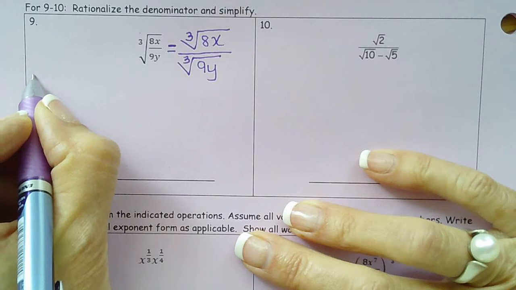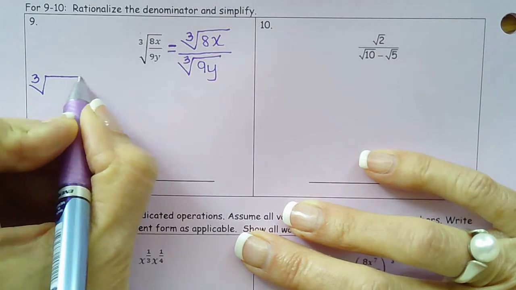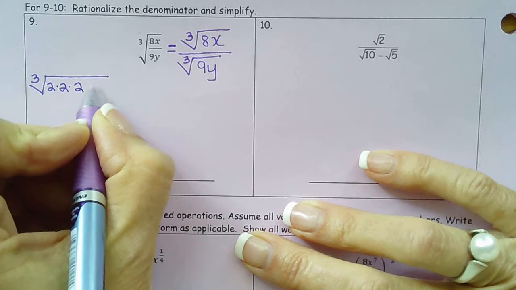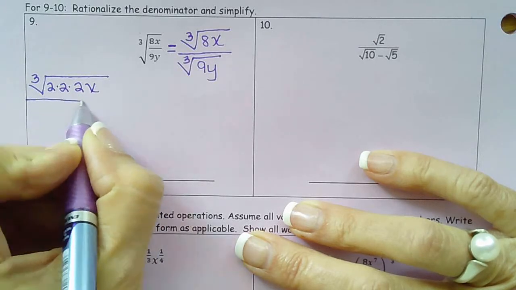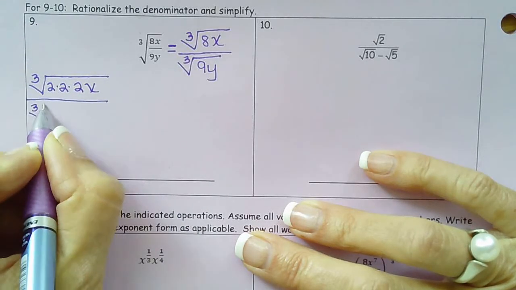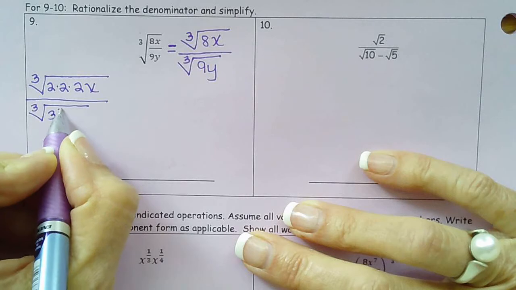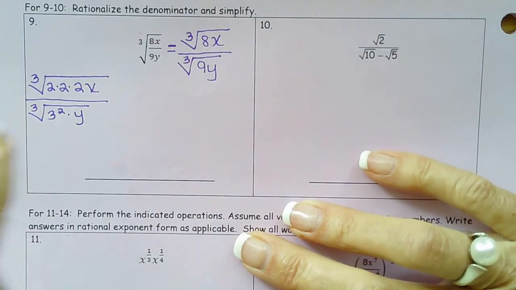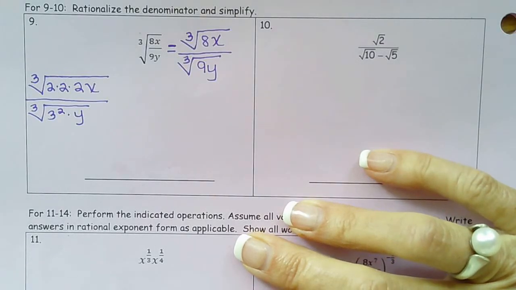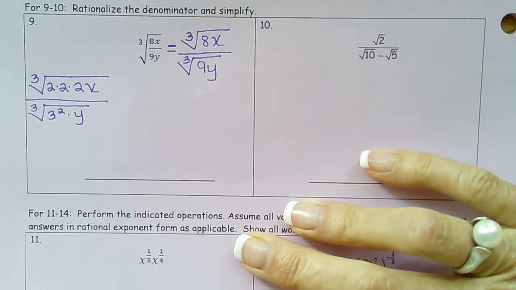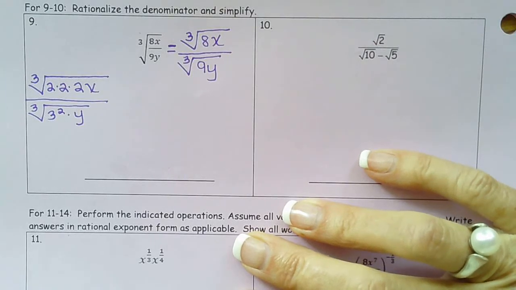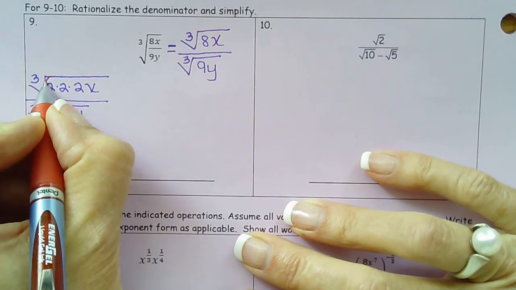So let's go ahead and break that down. 8 is 4 times 2, which is 4 is 2 2's and then another 2 and then an x. 9 is 2 3's and a y. So I always simplify before I rationalize the denominator. That way I don't have these big, huge numbers to try and multiply. I make it as simple as possible first and then save work later.